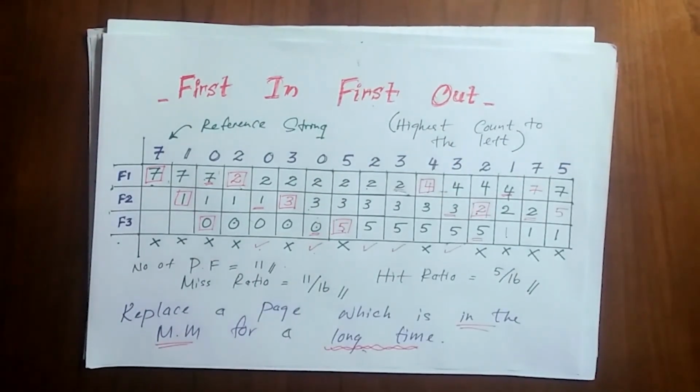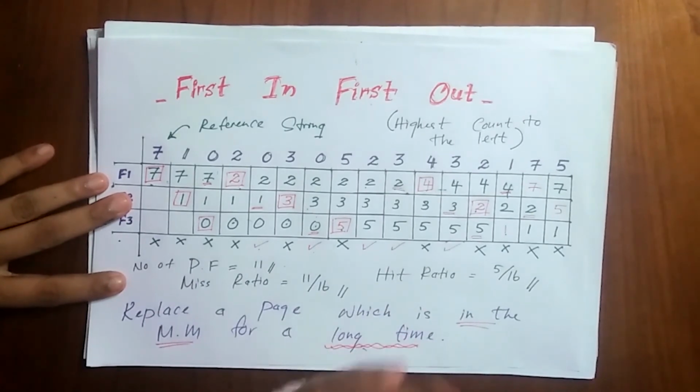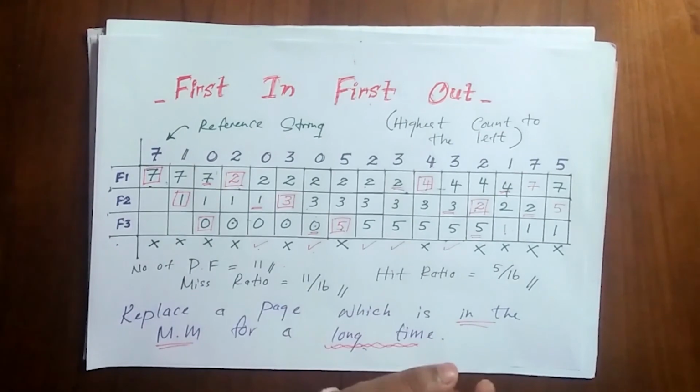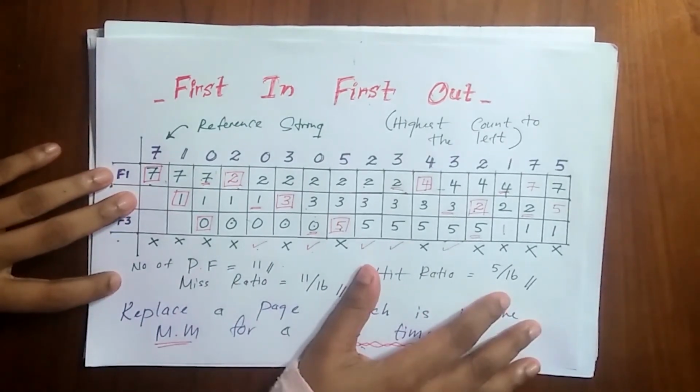So we are done with first in first out, and there is one more to go, and it is the optimal page replacement algorithm, and I will do it in the next video.